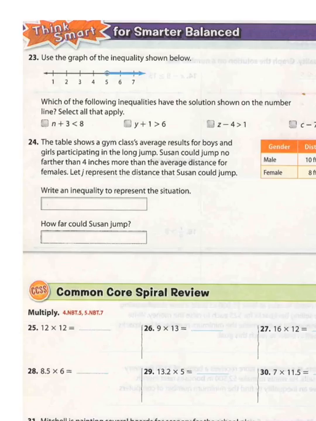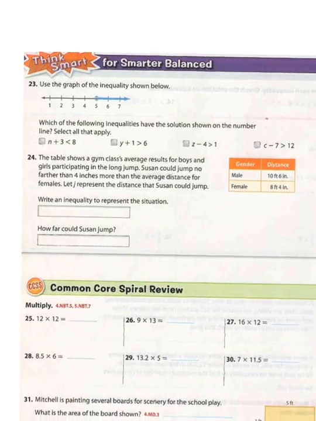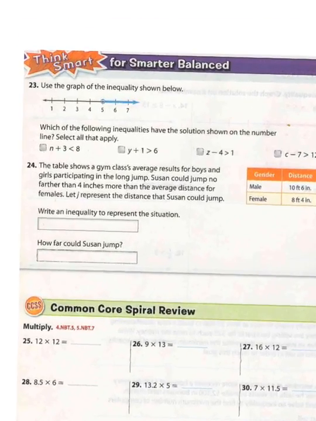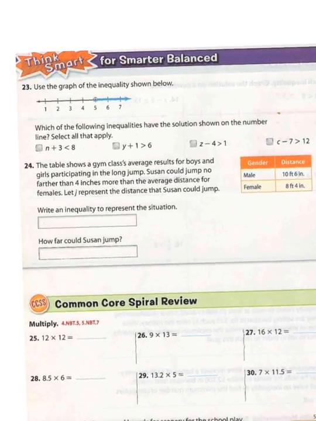Alright, we're moving to number 23 here. It says, which of the following inequalities have the solution shown on the number line? Select all that apply. So we have these options right here, right? So let me add a box right here so I can work real quick.